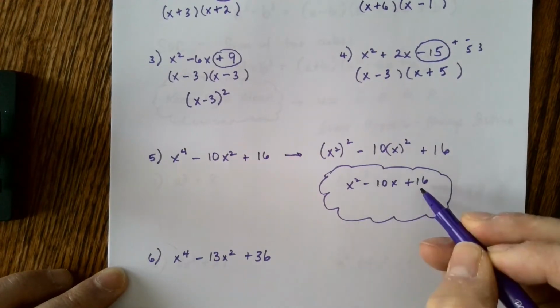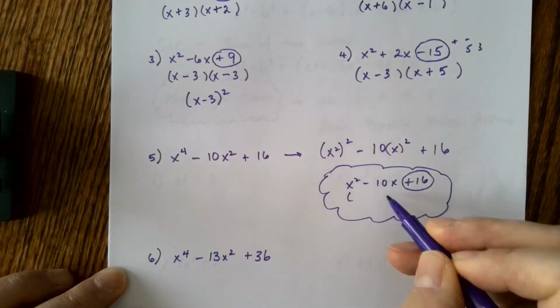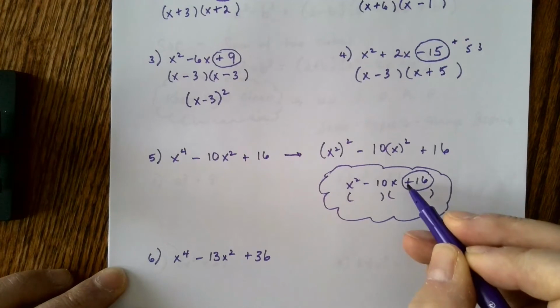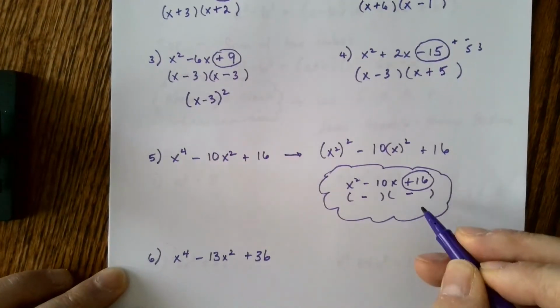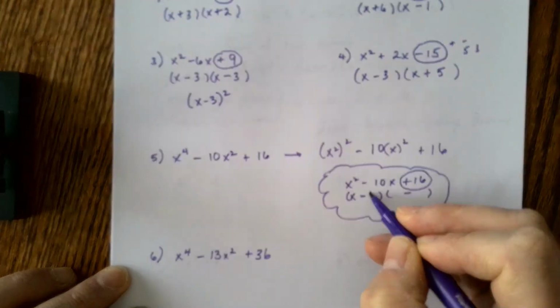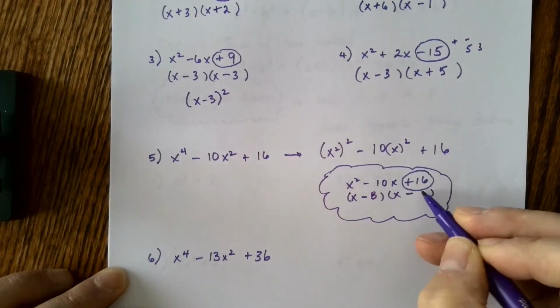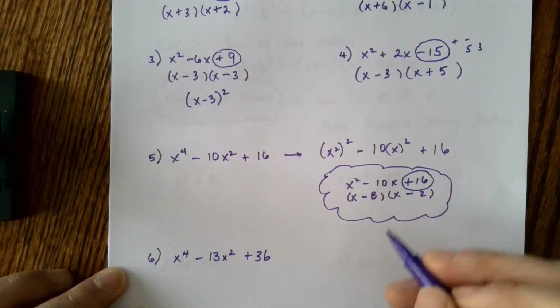Now factoring this, my last term is positive. So I'm going to end up with two signs that are the same. In this case, they're both negative since my middle term is negative. And this is going to end up being x minus 8 and x minus 2, because 2 times 8 is 16, but 2 plus 8 is 10.